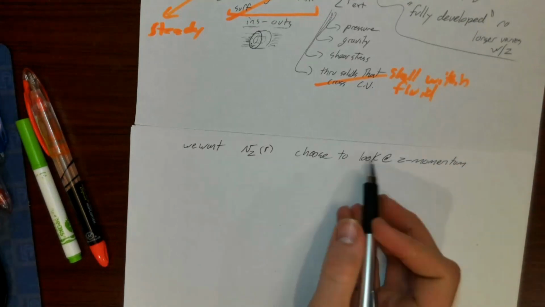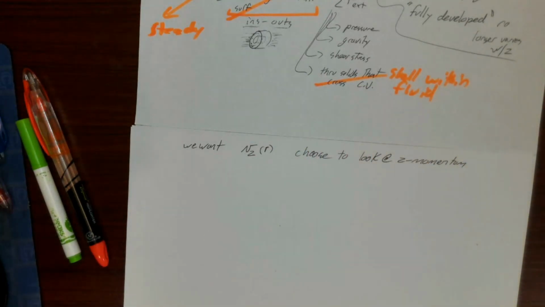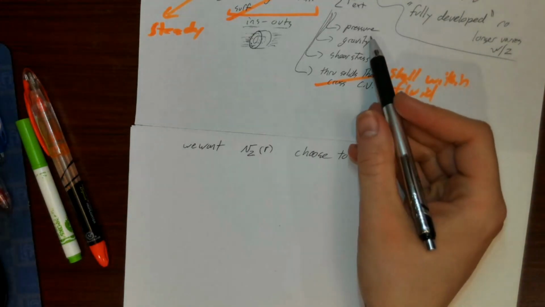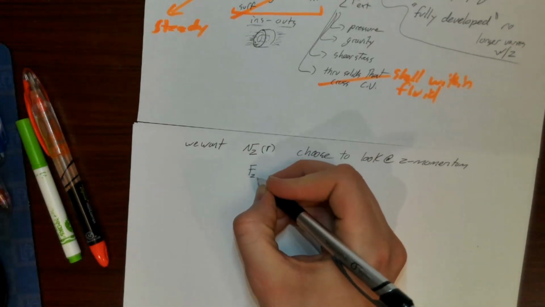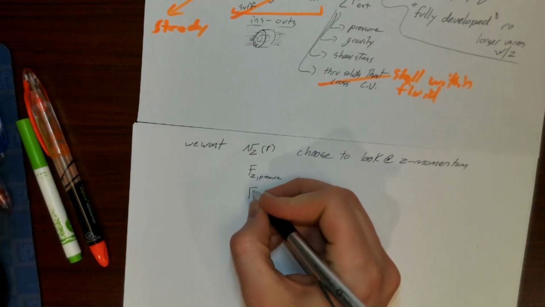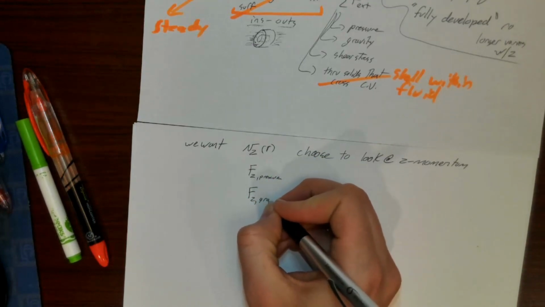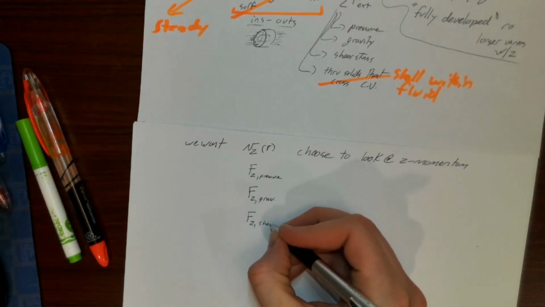We're going to choose to look at the z component of this momentum. So what does that mean? We now basically need to ask: is there any z force due to pressure? Is there any z force due to gravity? Is there any z force due to shear stress?